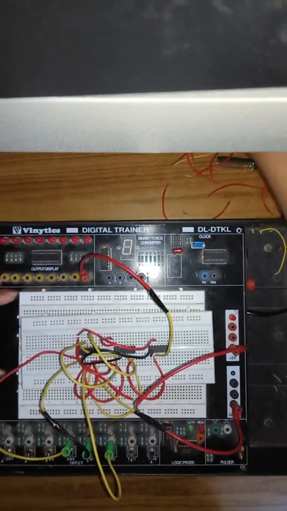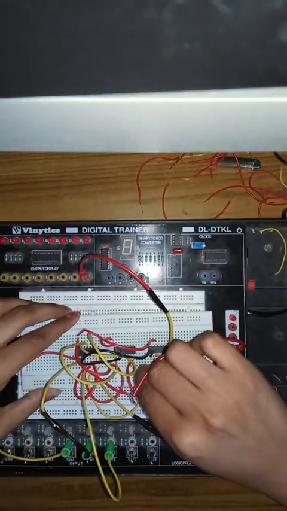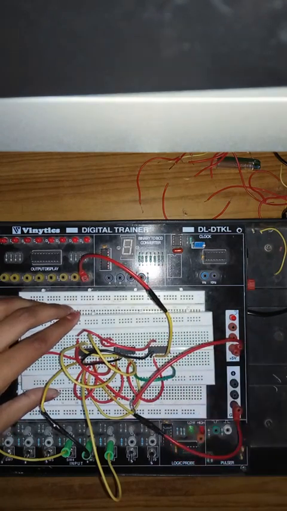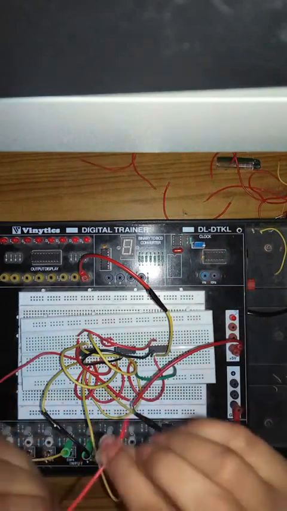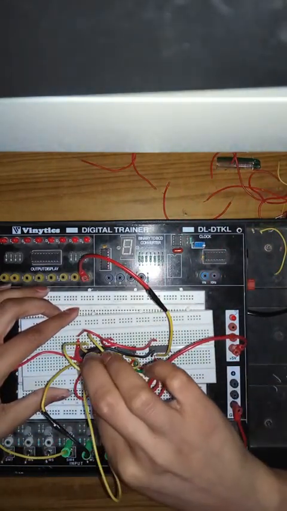Similarly, we will connect the ground also. Ground is the 7th pin, shorted together for AND and NAND, and then it is connected with the ground terminal of the decoder IC.